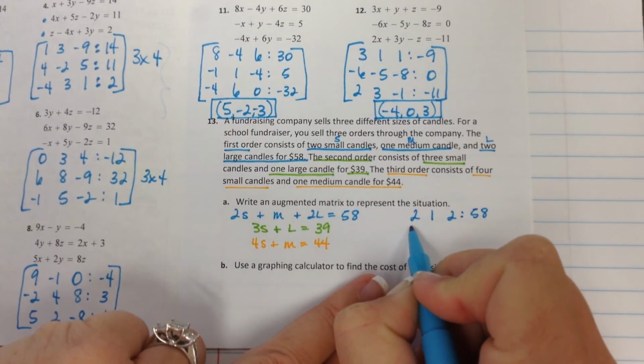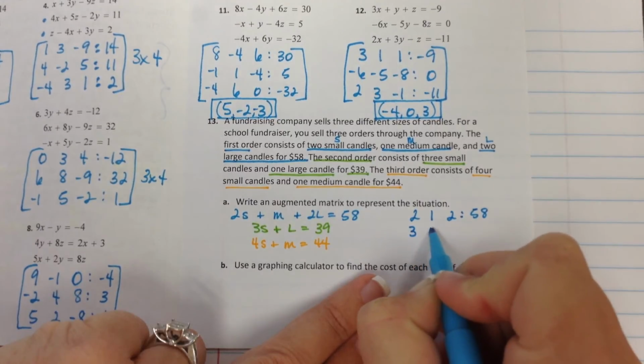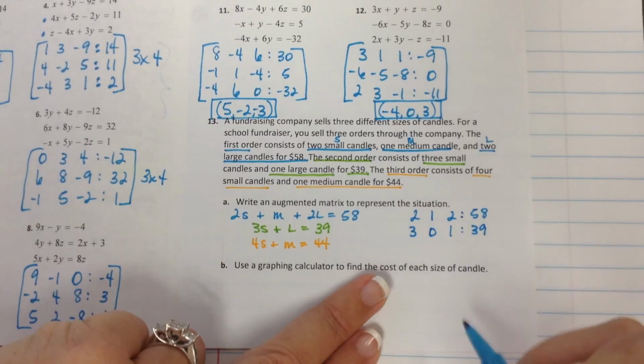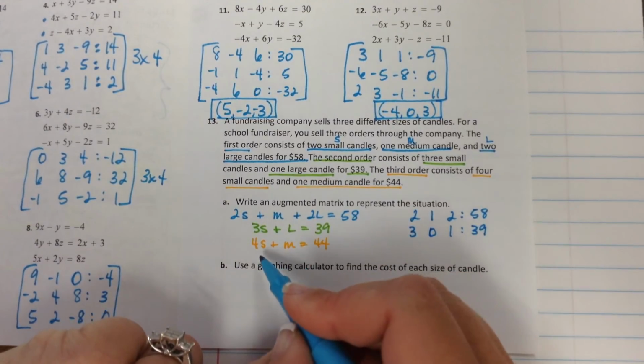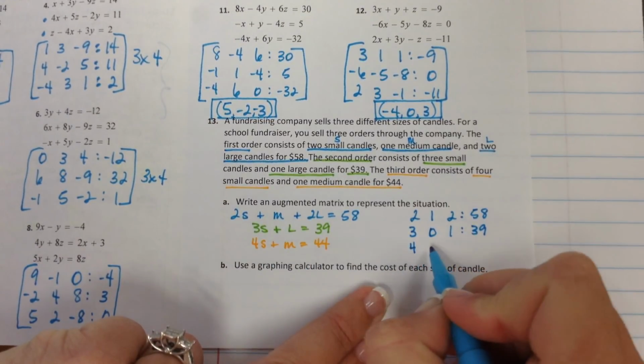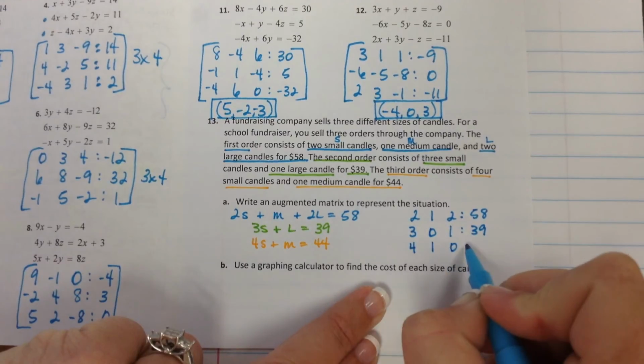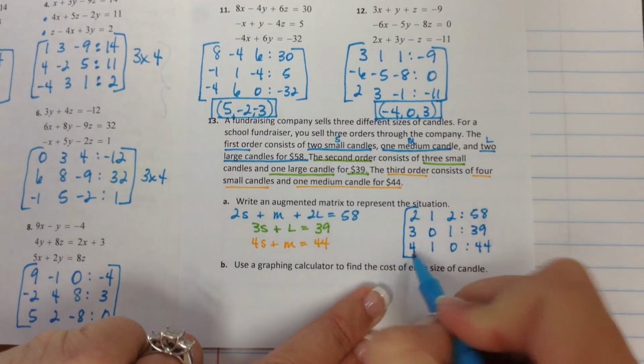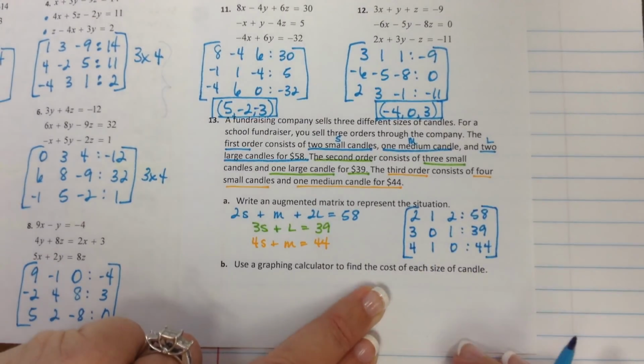The next equation, I've got 3 small, I don't have any mediums, and 1 large for 39. Lastly, I've got 4 small, 1 medium, and no large, $44. There's your matrix.